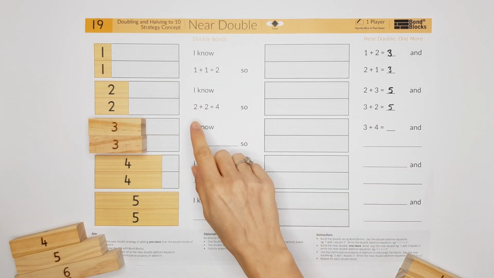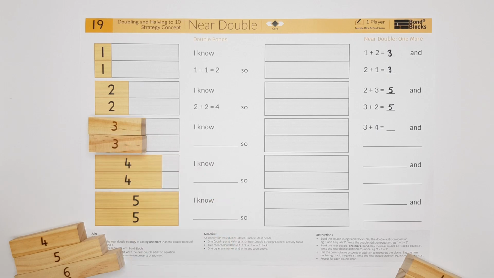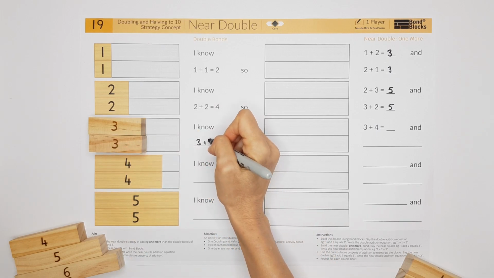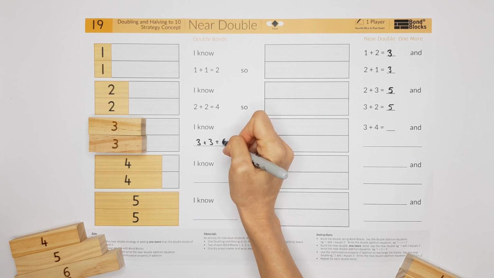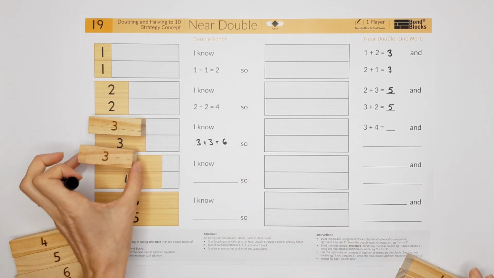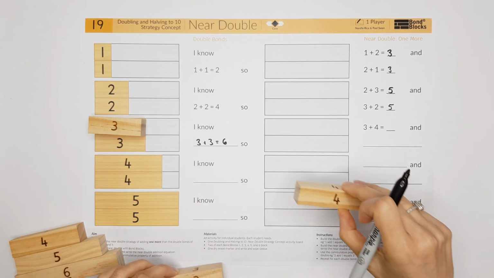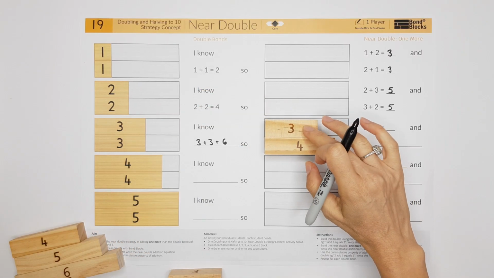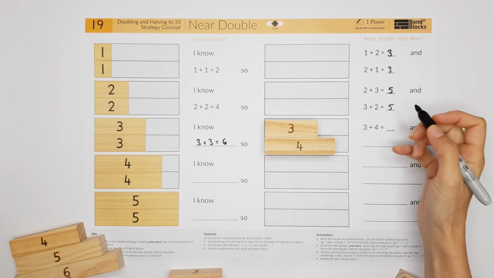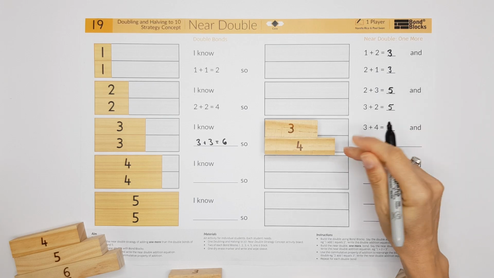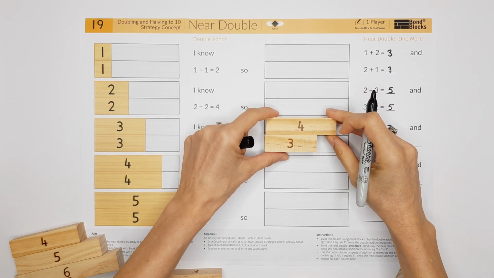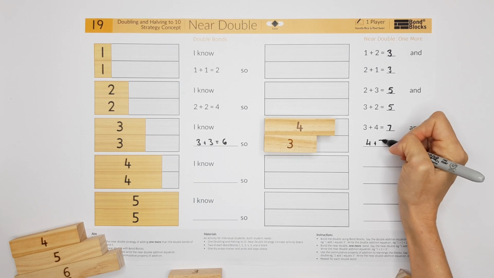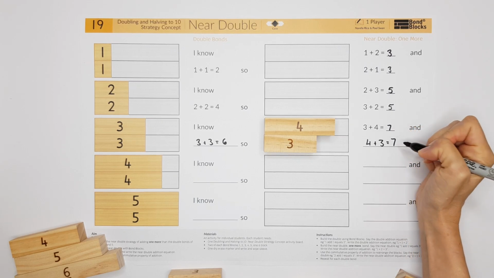I know 3 add 3 equals 6. So one more than this, 3 add 4 would equal 7. And changing the position of the parts, I also know 4 add 3 equals 7.